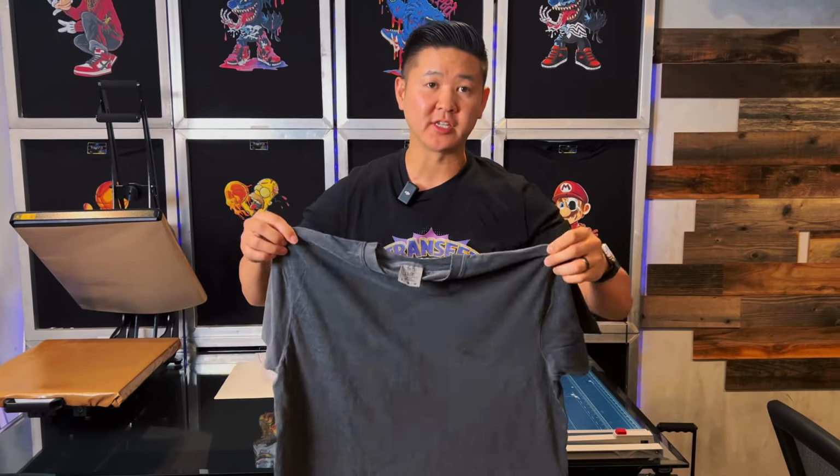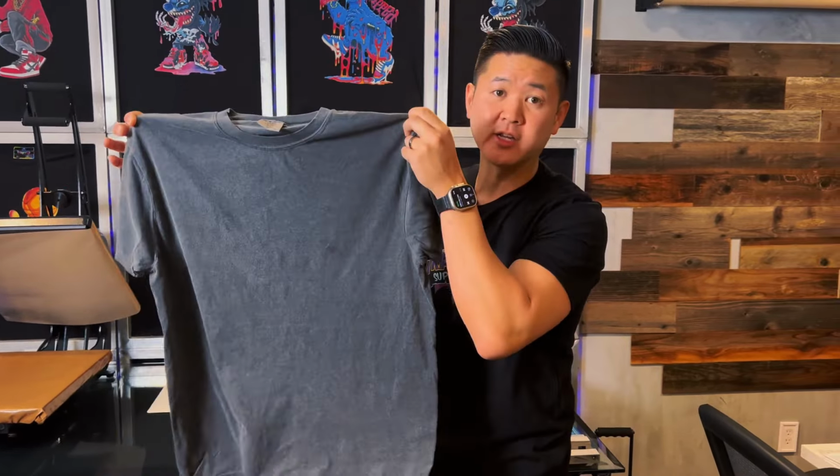So again, it's really popular these days for having that relaxed, oversized streetwear. Then I think this is a perfect color. What do you guys think?